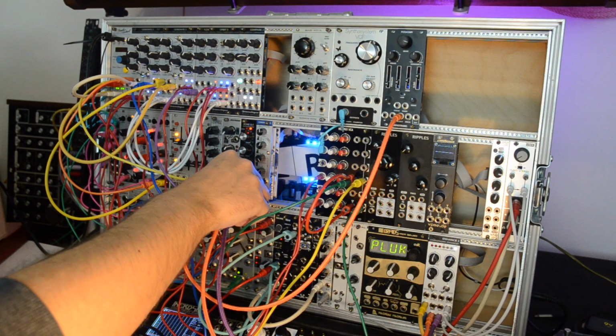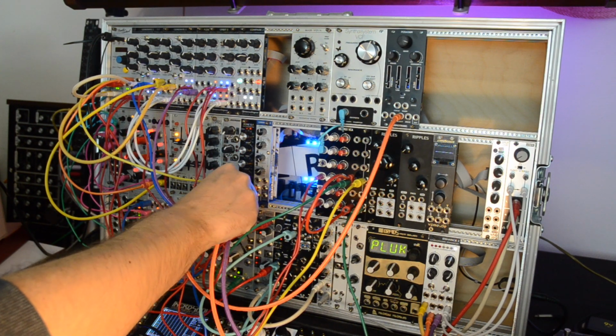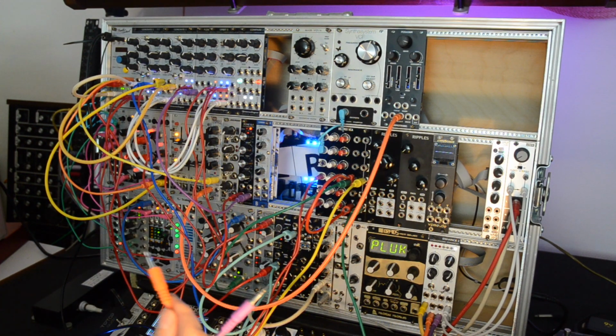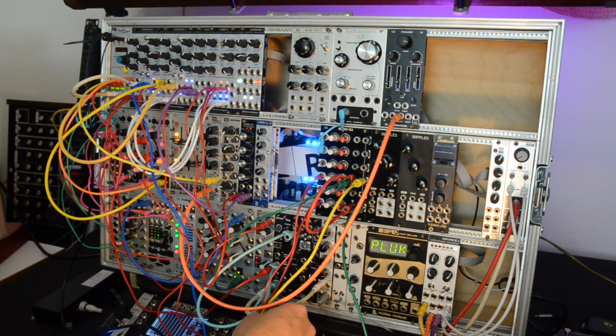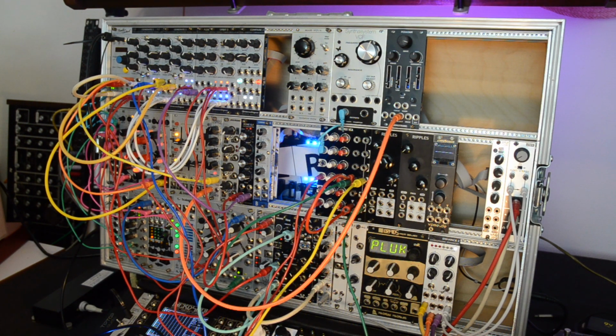Okay, sounds nice. Let's try the spring reverb. Circuit brigade delay.